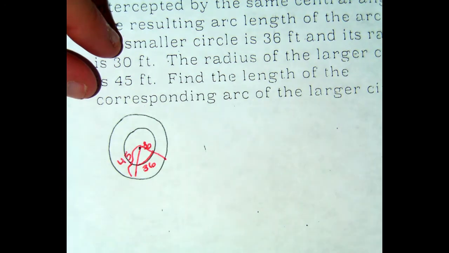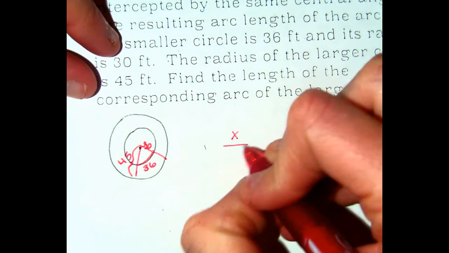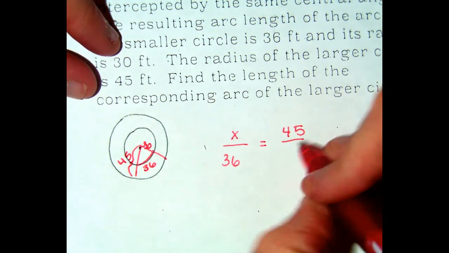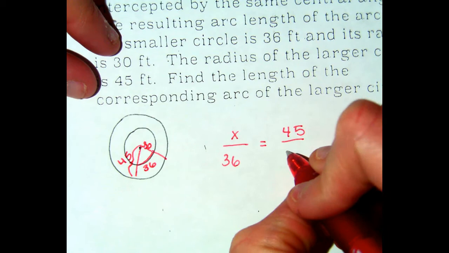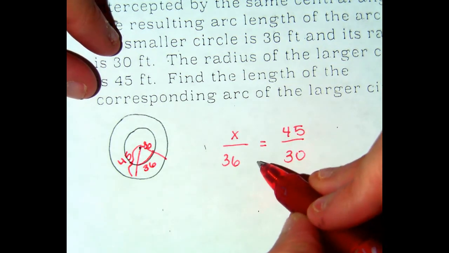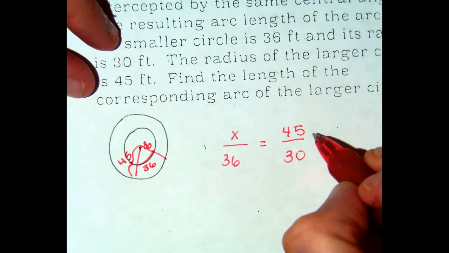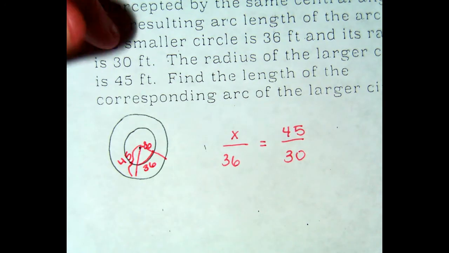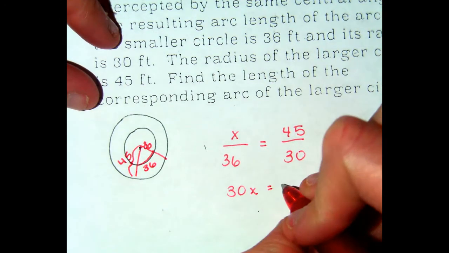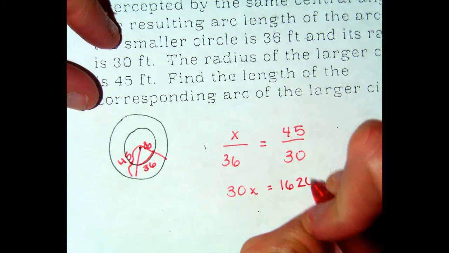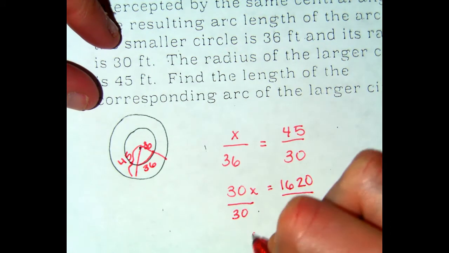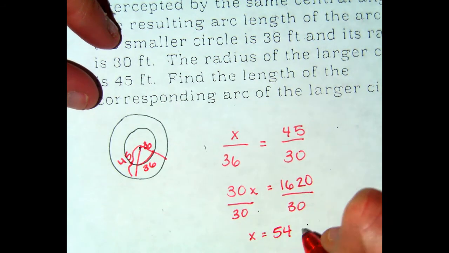What did you set up? Okay, so it doesn't matter. You could do x over 36. You could do 36 over x. If you did 36 over x, you needed to do 30 over 45. You're still going to get the same thing. 30x equals what? Then divide by 30. 54. That's the large circle.